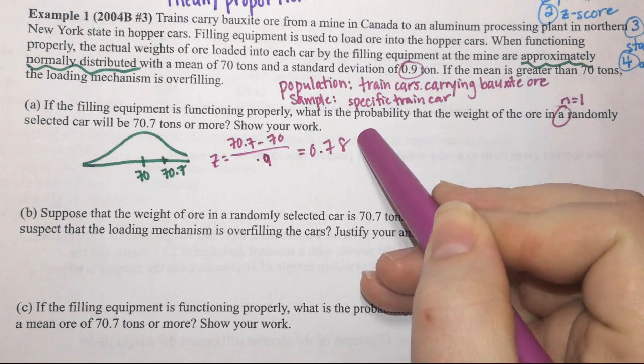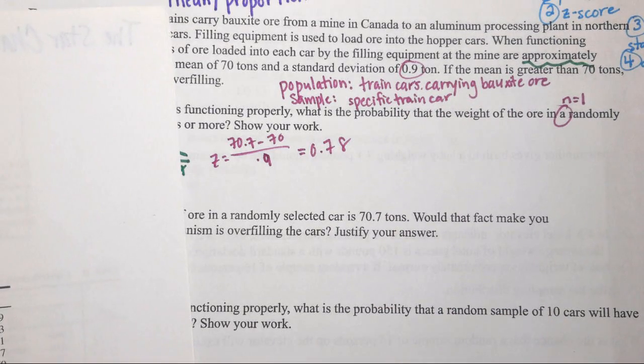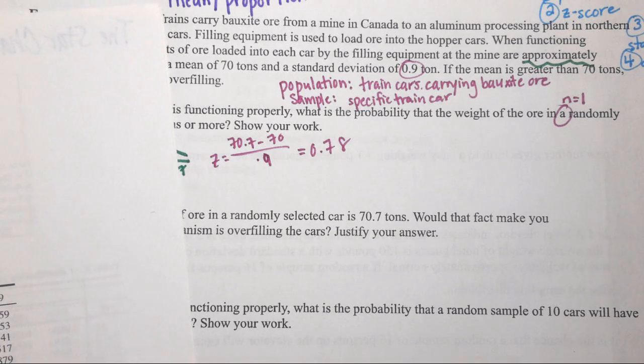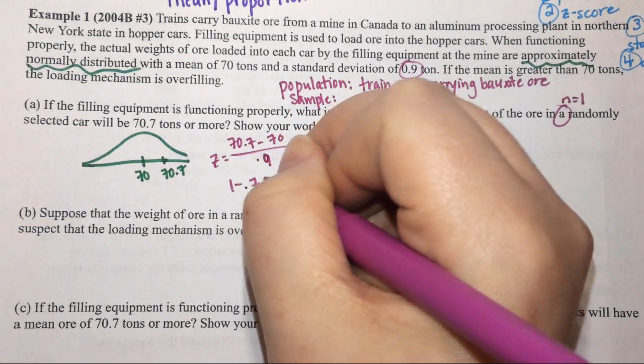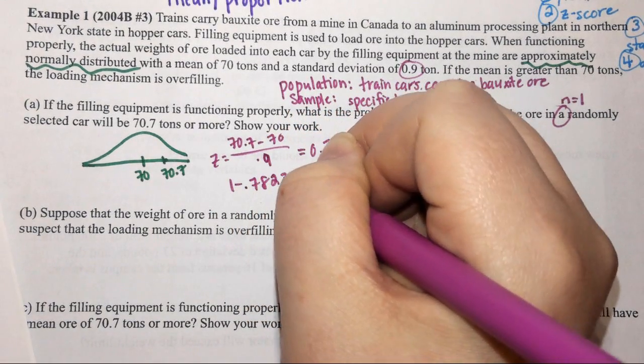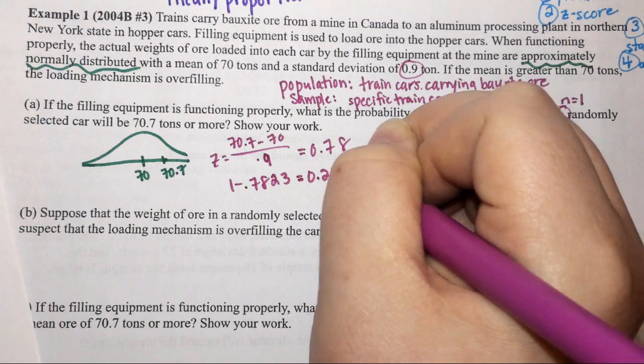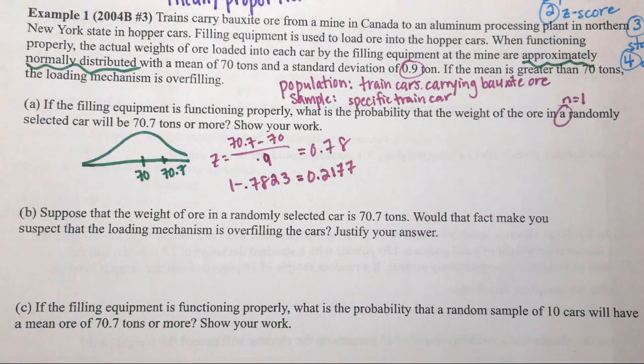I get 0.7823, so 1 minus 0.7823, and my answer is 0.2177. I don't mind doing that. So I'm going to say something about 21%.